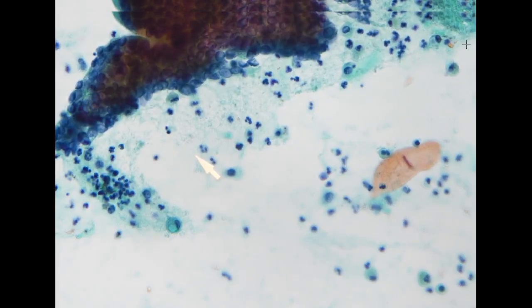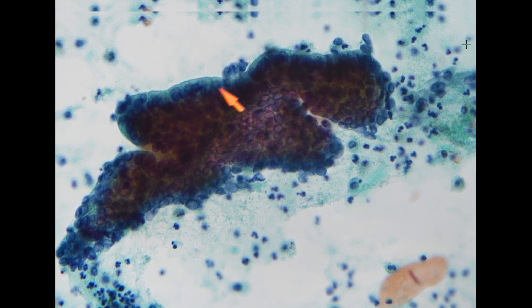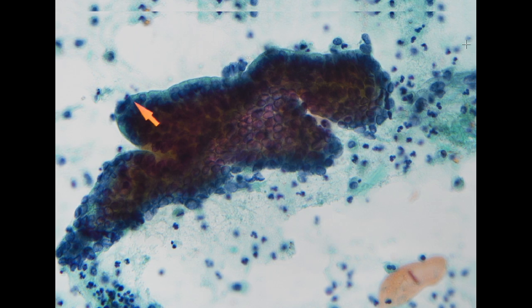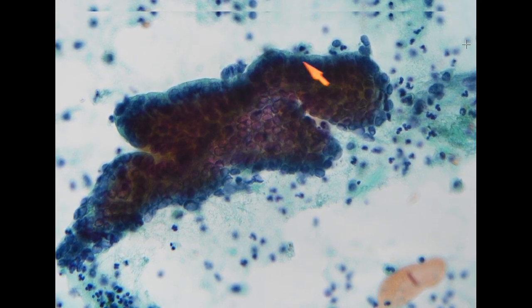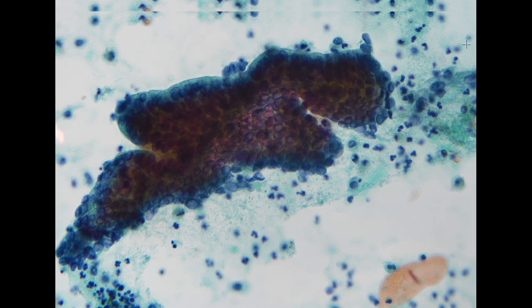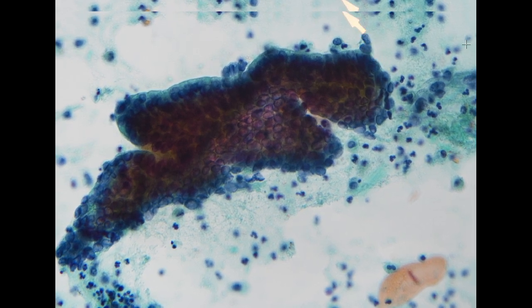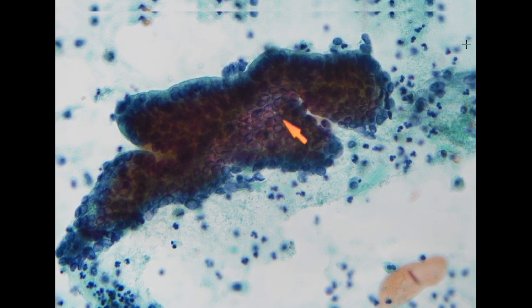And here we have more well-preserved glandular cells. At the luminal border, you can appreciate that it seems to have some mucinous apical arrangement. So this well-preserved focus is more likely to be endocervical cells. So we have typical endocervical cells which are very tightly arranged and also hyperchromatic.